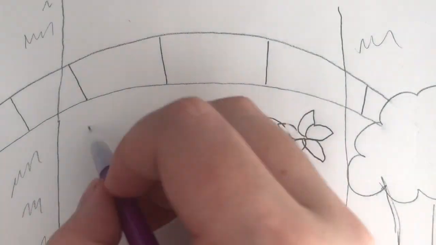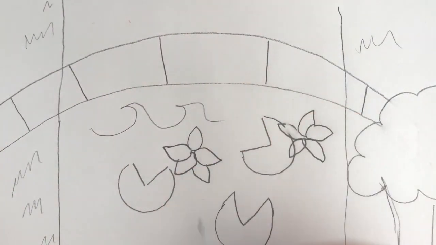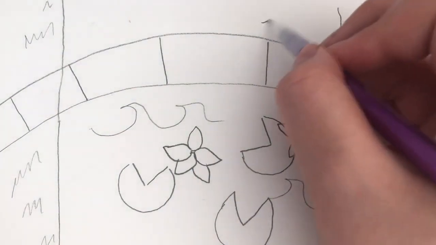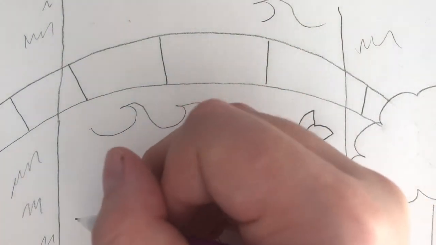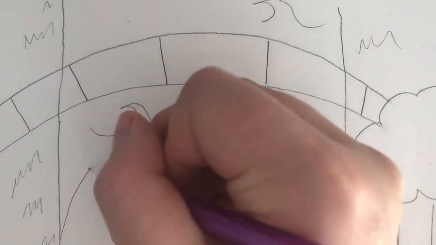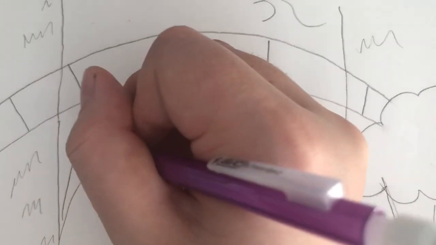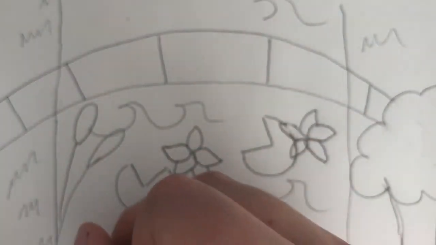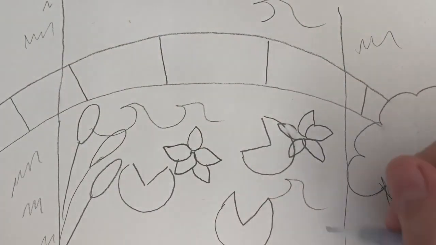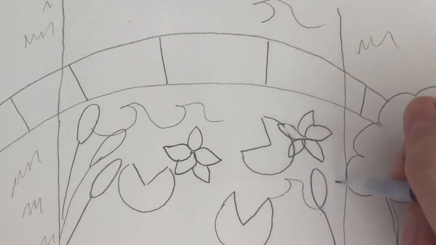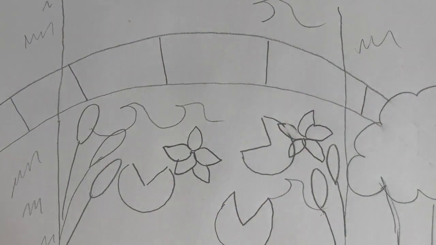At the end, maybe I'll draw some wavy lines to show that this is water, right? And maybe I want to draw some cacti. Now cacti usually grow right next to a pond, right, or a lake. And so I just draw a line and then just draw an oval right next to it. So line, oval, there we go, easy peasy.